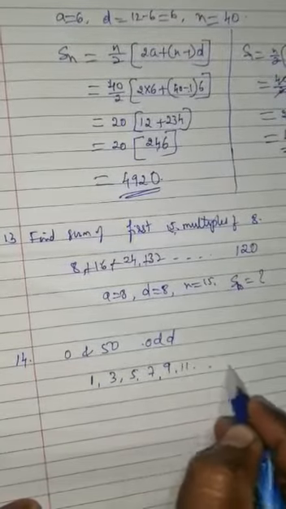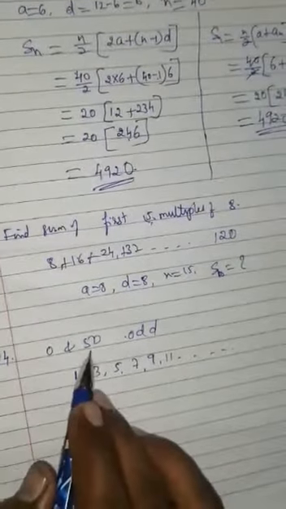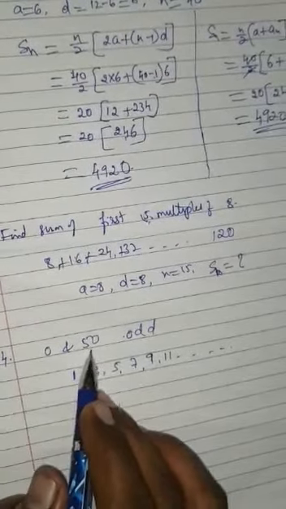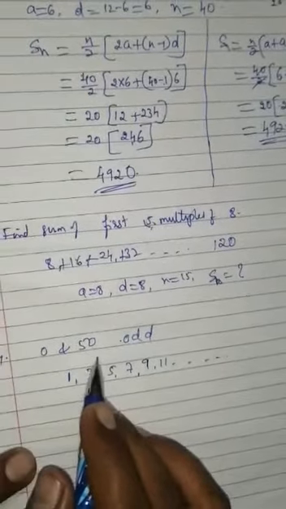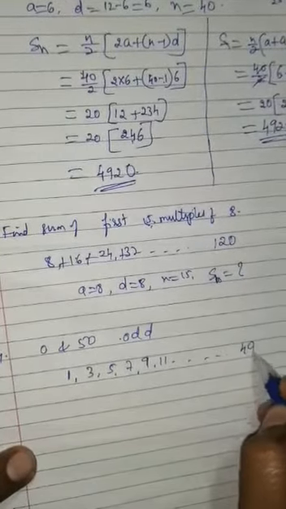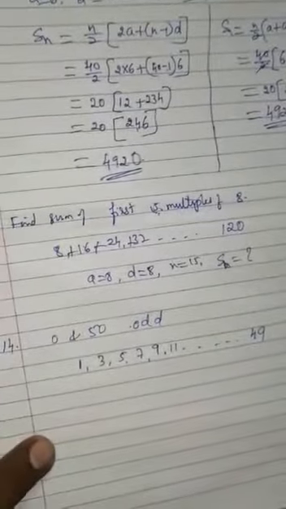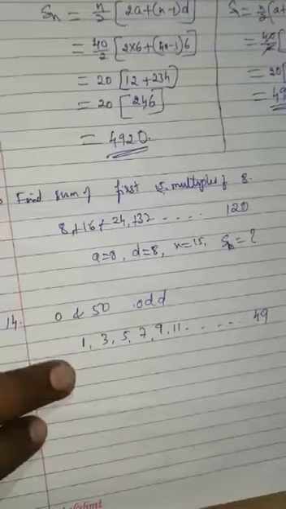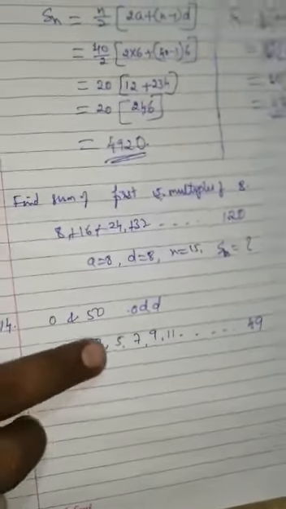Next come to the 14th question. Find the sum of odd numbers between 0 and 50. Odd numbers we need between 0 and 50. Which is the first odd number? 1. The next 3, 5, 7, 9, 11 and so on. Last is 50. Is it even or odd? Odd. No, it's not odd. It's even. So 1 less, that is 49. Find out the Sn. a is given, d is given.